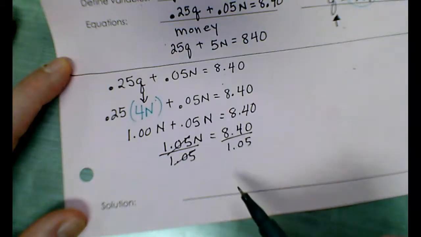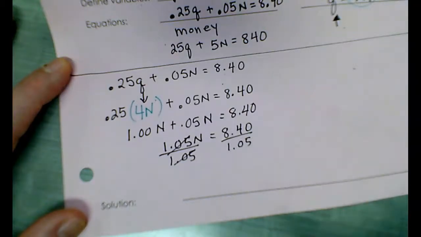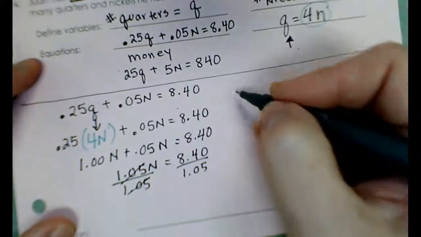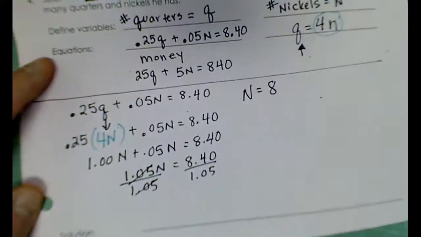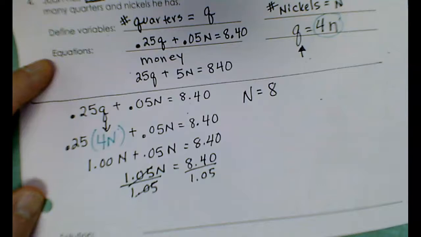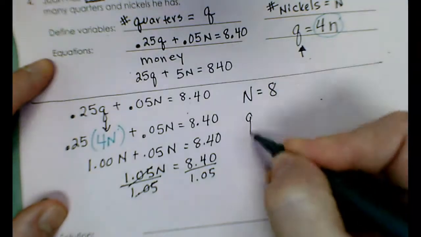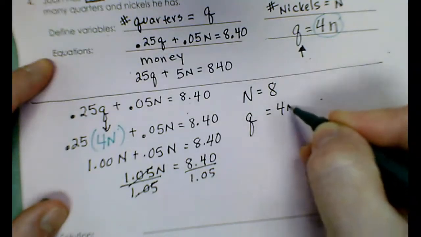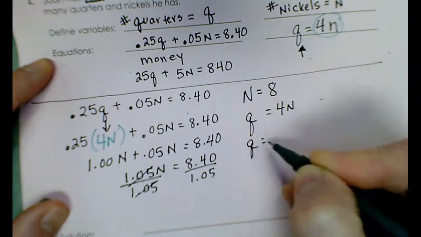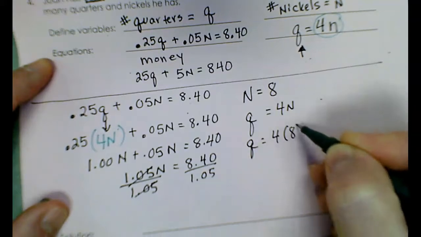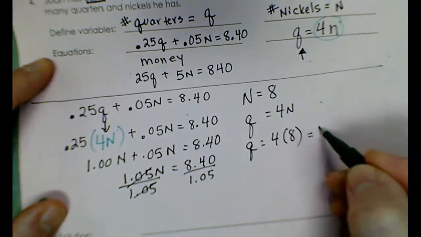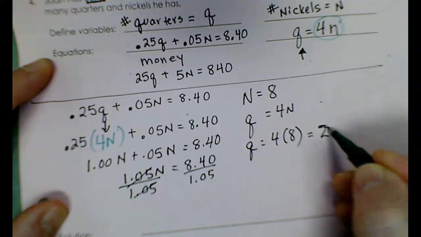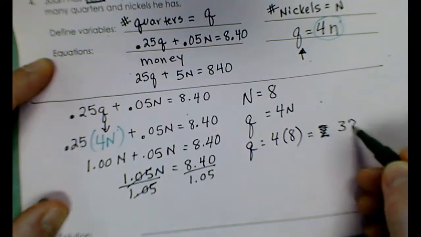One will go into 8 times. 5 will go into 40 eight times. So the number of nickels is 8. So the number of quarters is 32.